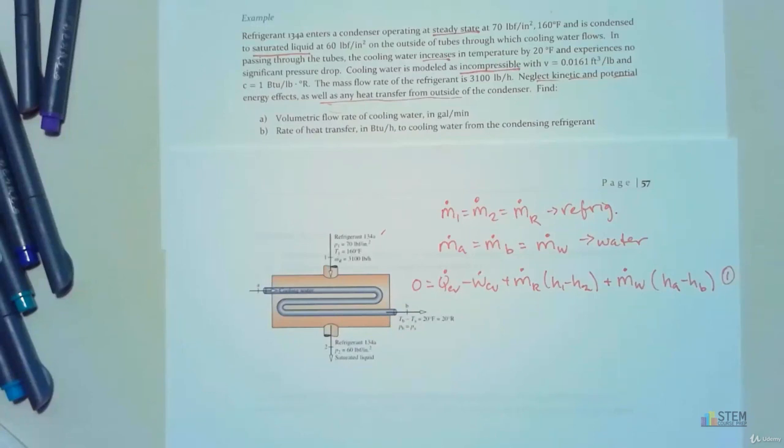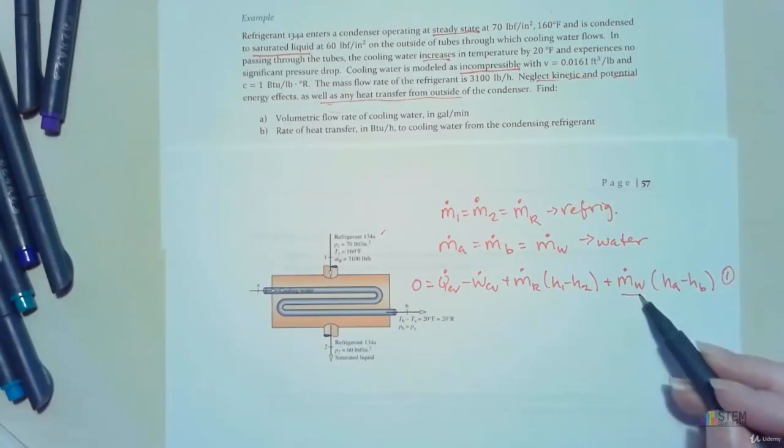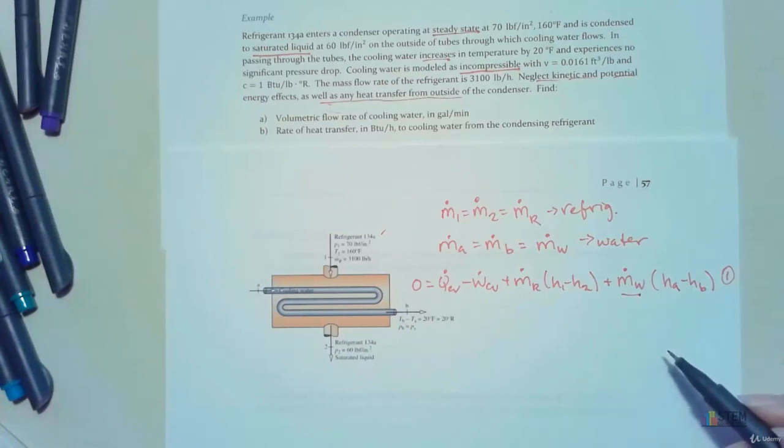What we are looking for, remember, is the volumetric flow rate of the cooling water. Keep that in mind. Remember, that's AV. Let's solve equation 1 for the mass flow rate of water, because we're looking for the volumetric flow rate of the water, and M dot has AV in it.